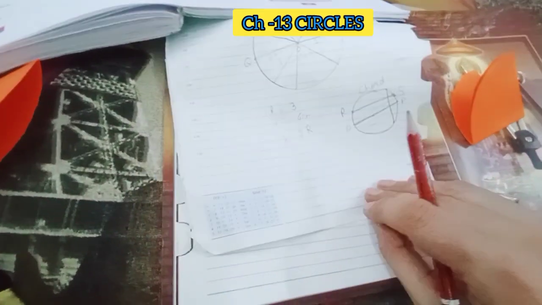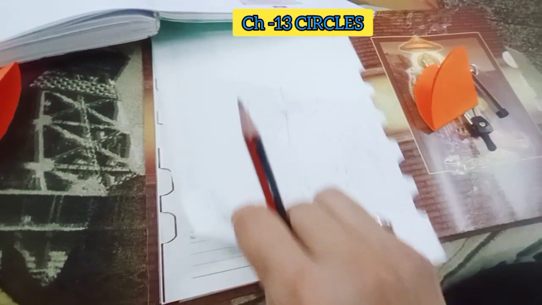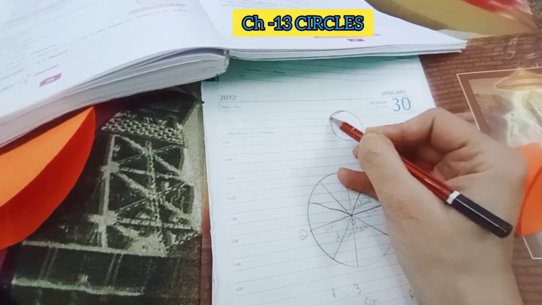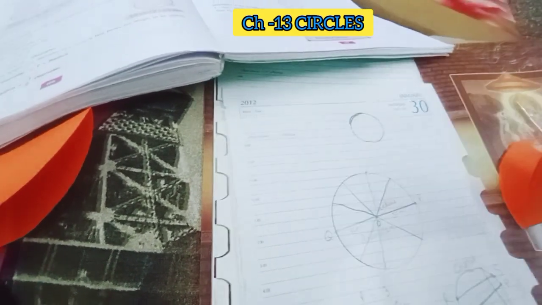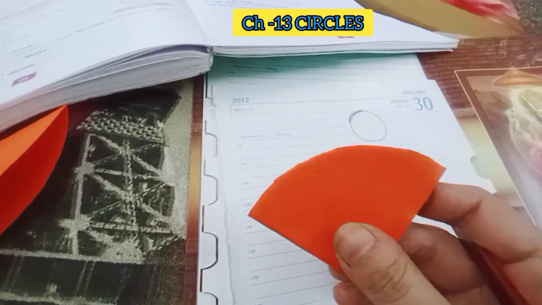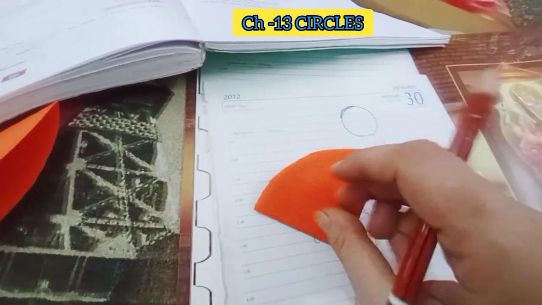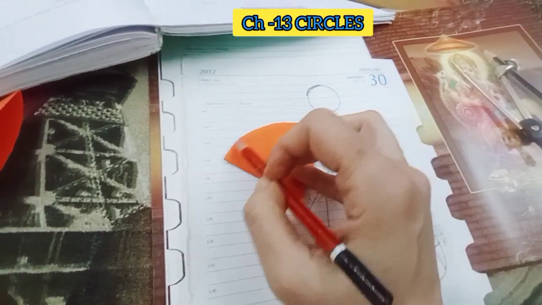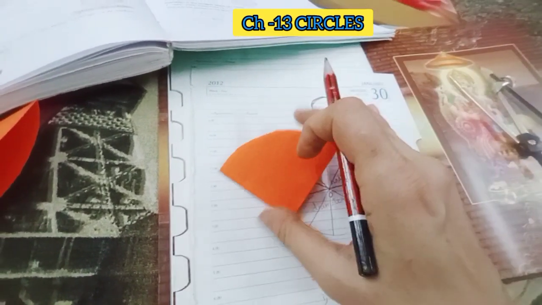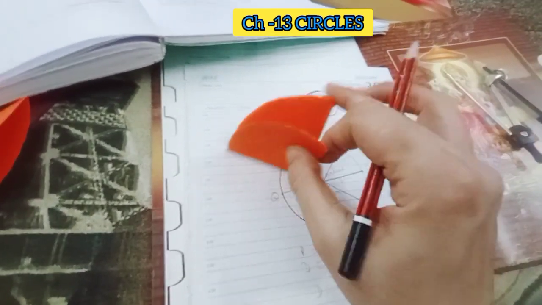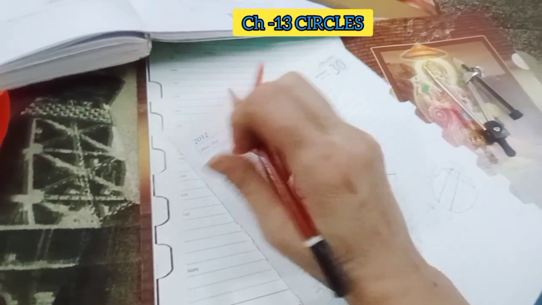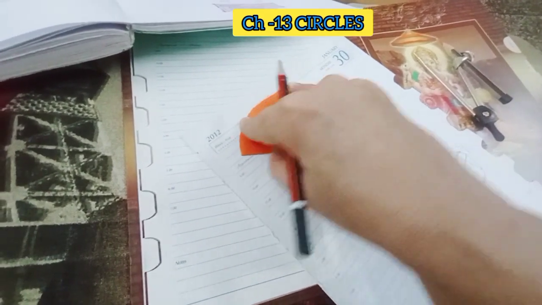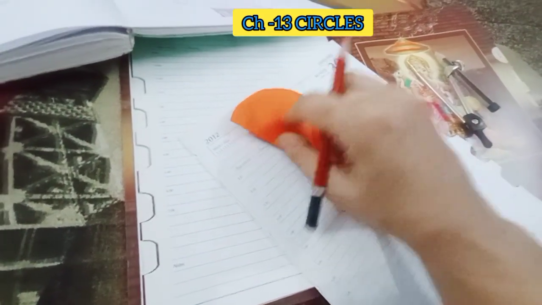Now, arc and semicircle. In the circle, a small portion is called an arc of the circle. See, this is a quarter of the circle, the 1/4 part of the circle, and this is called the arc of the circle. So arc is the small part. This one is also an arc, this one is also an arc of the circle. This one, the whole part, is also an arc of the circle.